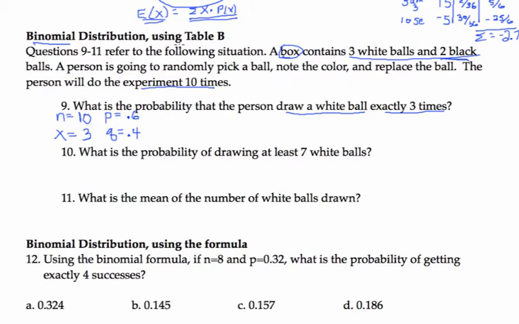The question asks you to use table B. So you go to table B, the binomial table, which will be included on your test. Look up N is 10, X is 3, P is 0.6, and look for the probability. You could also have used the formula for this problem. That would have been this.